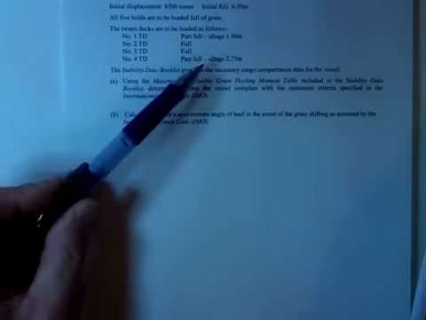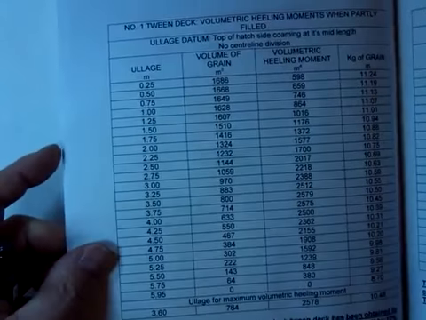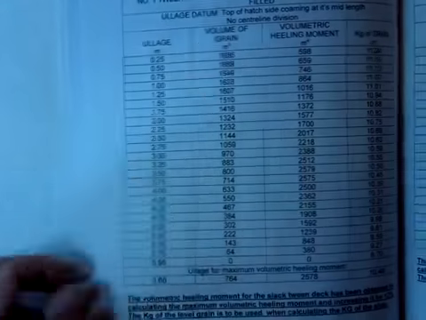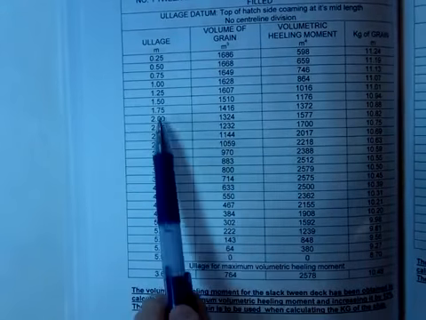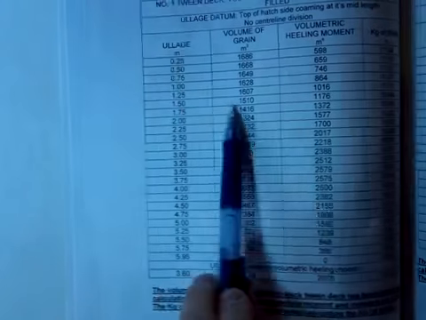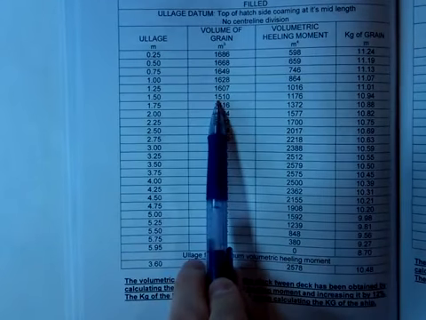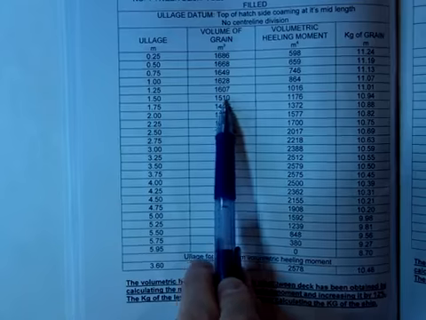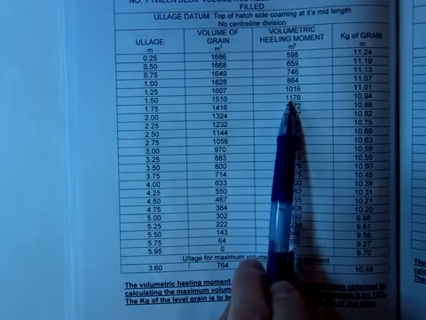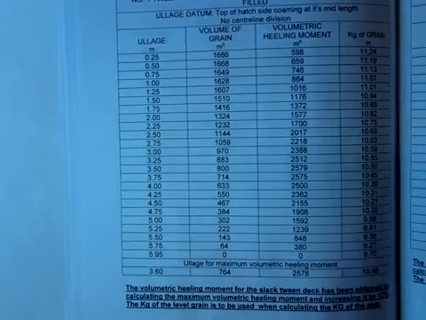Now this problem tells us, for instance, that number 1 tween deck is part full to an ullage of 1.5. So if I go to number 1 tween deck, to the ullage of 1.5, I can see that the volume is 1510, volumetric heeling moments 1176, KG 10.94. So we need to pick all those values out and write them up into a table.